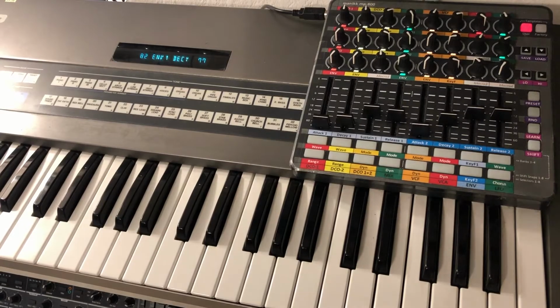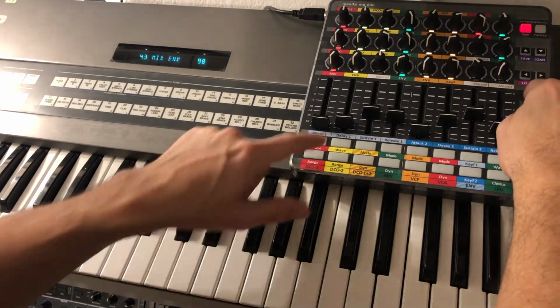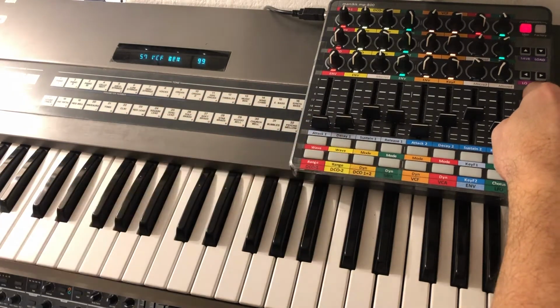The MP-800 has a feature called macros. We will start with the preset from Bank 2 and Slot 3.